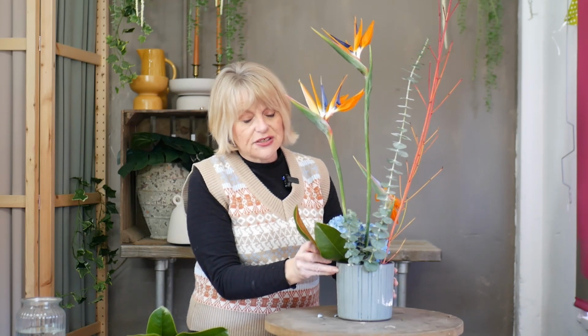I'm probably only going to use 1 or 2. This is just to connect the orange at the top and to complete my outline shape, but they're tucked in really low down. It also helps to support that slightly floppy hydrangea, but it gives me a lovely colour link with the orange. Traditionally, we would balance that off with something similar on the opposite side, but I'm not going to do that. Instead, I'm going to use a contrasting greenery.